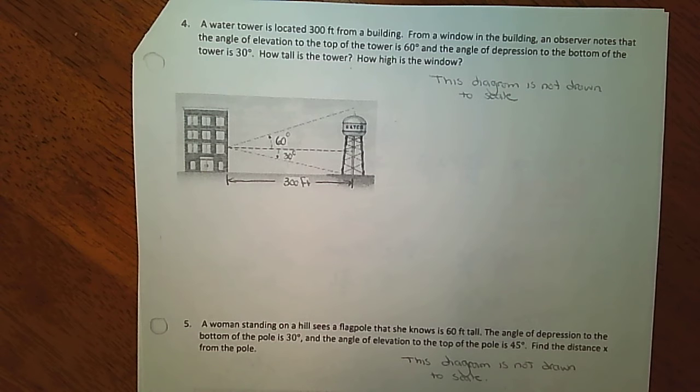A water tower is located 300 feet from a building. From a window in the building, an observer notes the angle of elevation to the top of the tower is 60 degrees and the angle of depression down is 30 degrees. How tall is the tower and how high is the window?